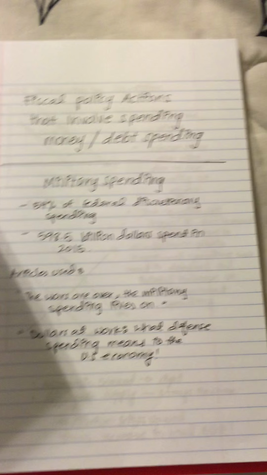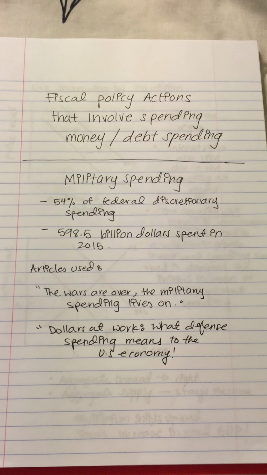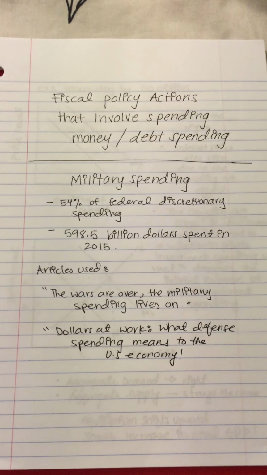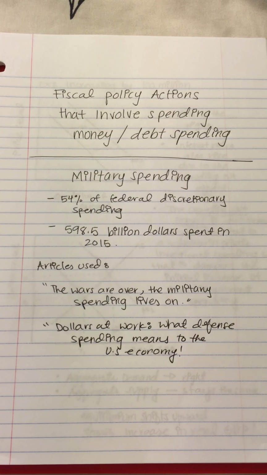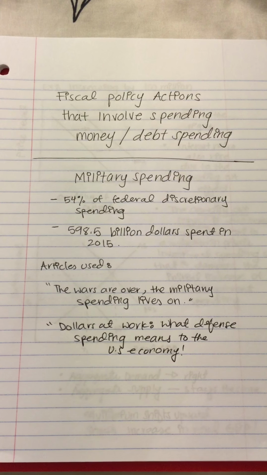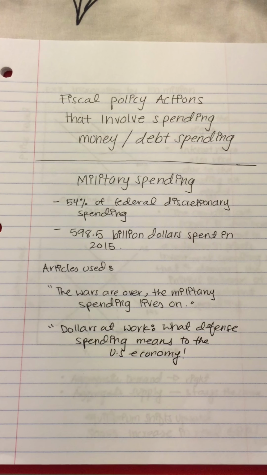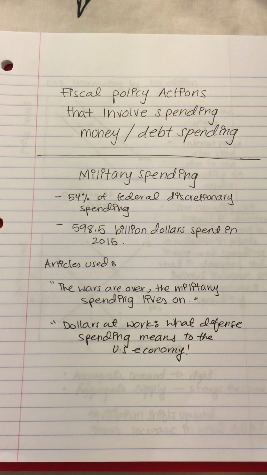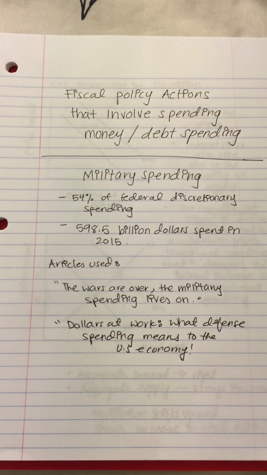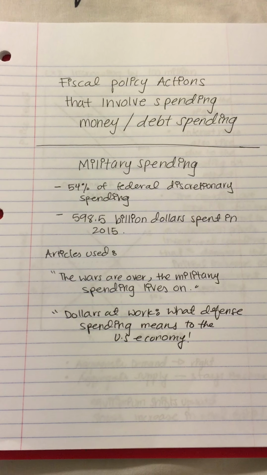In this milestone assignment, we're talking about fiscal policy actions that involve spending money / debt spending. I'll be focusing on military spending. Just as a background, 54% of federal discretionary spending is on military spending, and $598.5 billion were spent on military spending in 2015. It averages mostly throughout the years of $600 billion that is allocated to military spending.